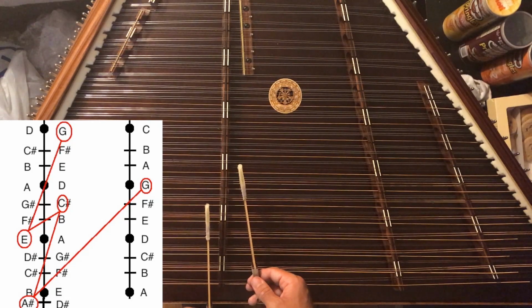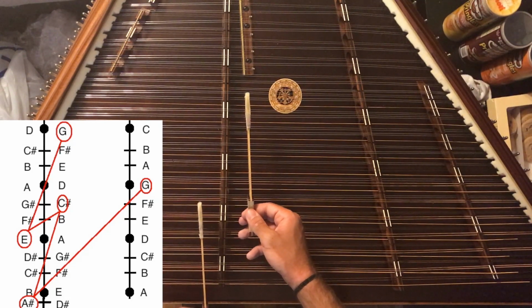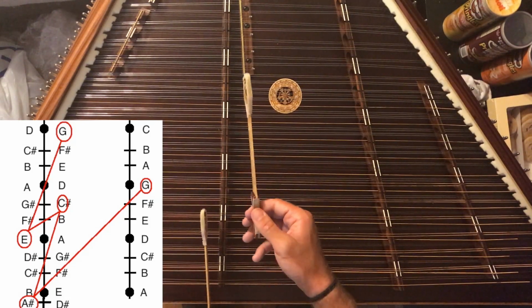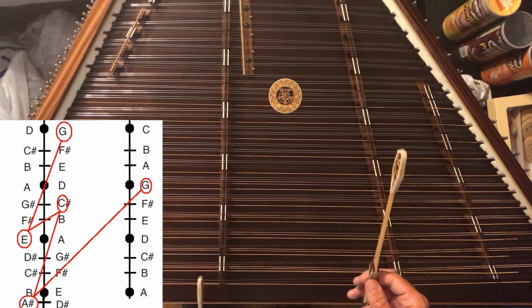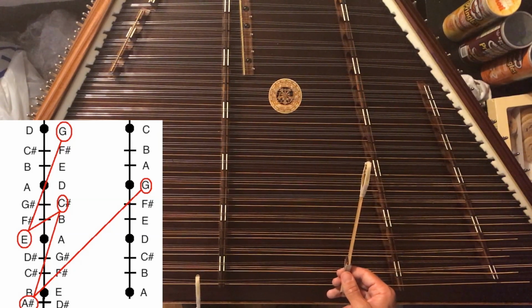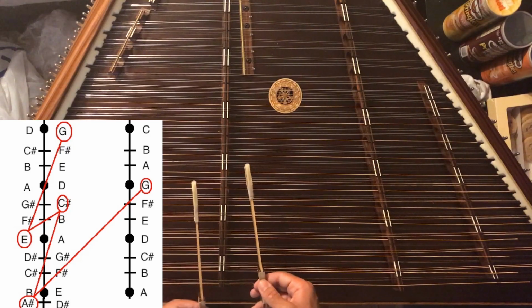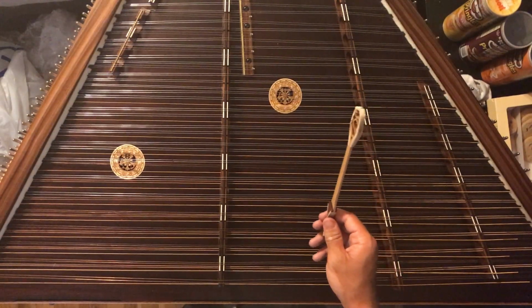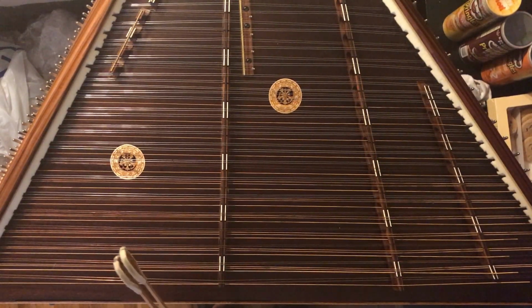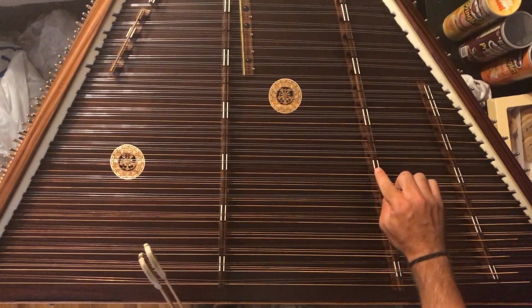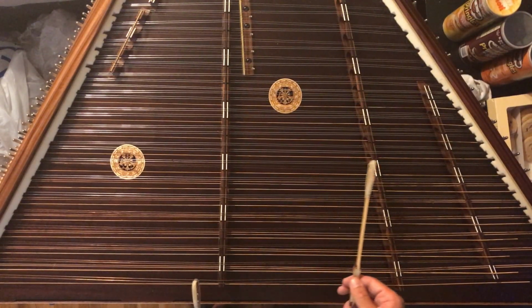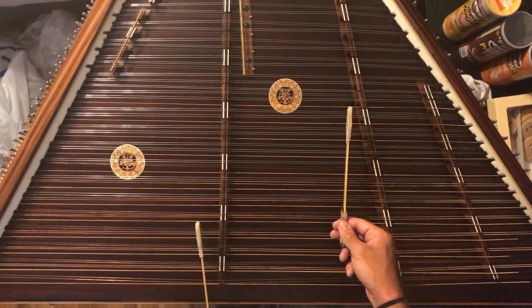And then we just need to finish it out with another G. And then we can come back down. This works anywhere on the instrument or anywhere on the bass bridge starting on a marked course. So we just used a G. Let's move up to a C.